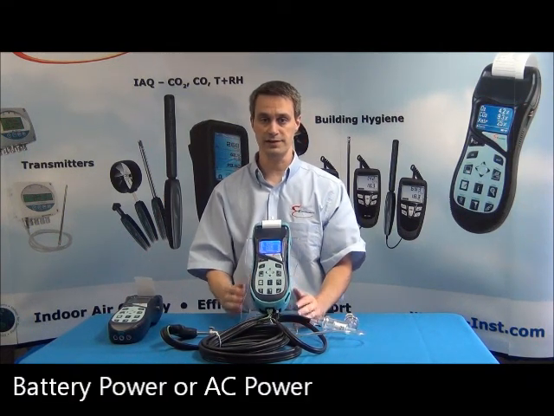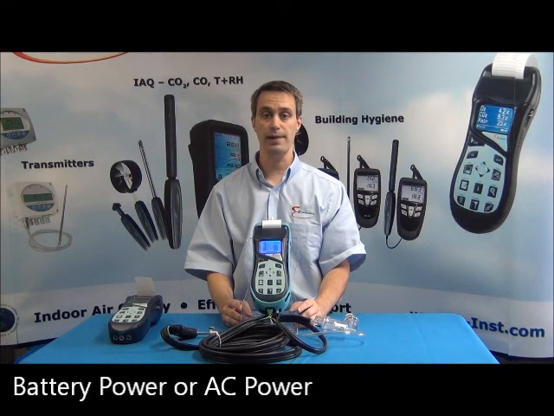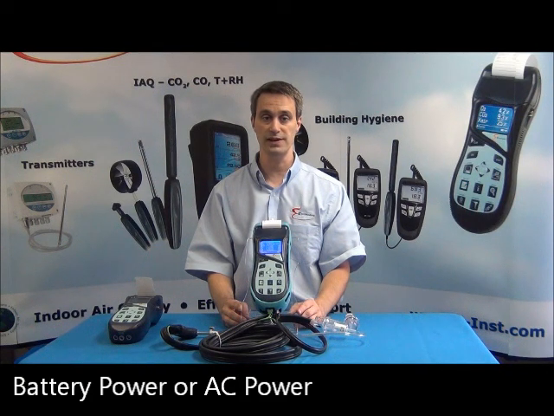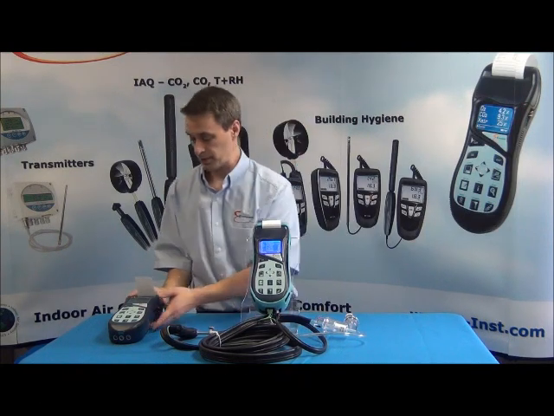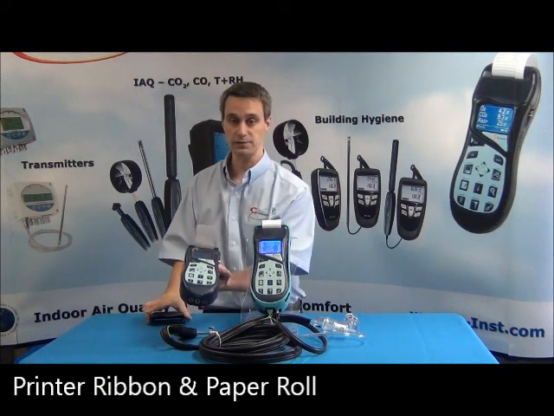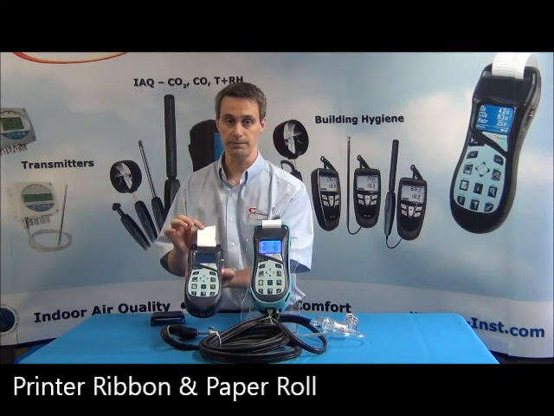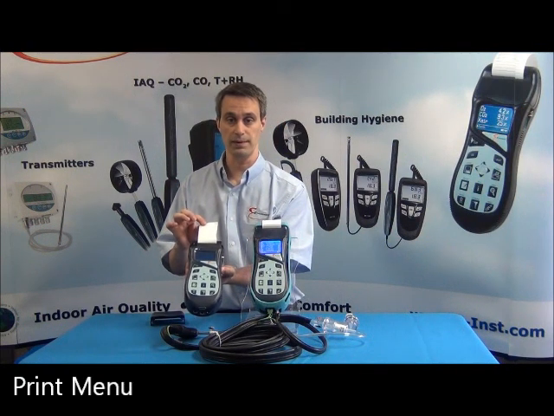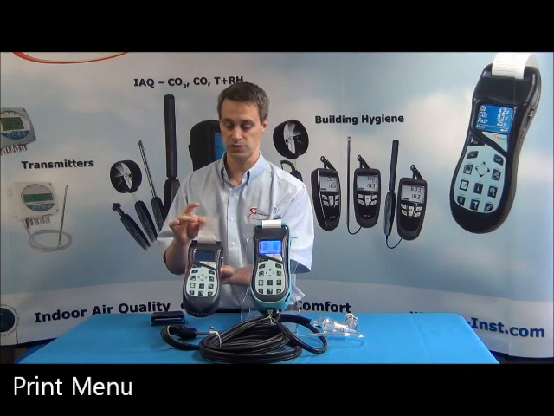You can run the E4400 off battery power or AC power. If you plan to run off battery power, make sure to charge the E4400 the entire night before with the unit turned off. It is strongly suggested to run off AC power as often as possible. The printer ribbon and paper roll can simply be replaced by removing the top section of the E4400. The print menu includes a paper feed option that makes it easier to start a new paper roll.